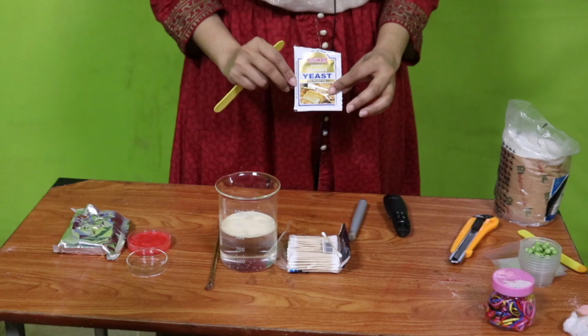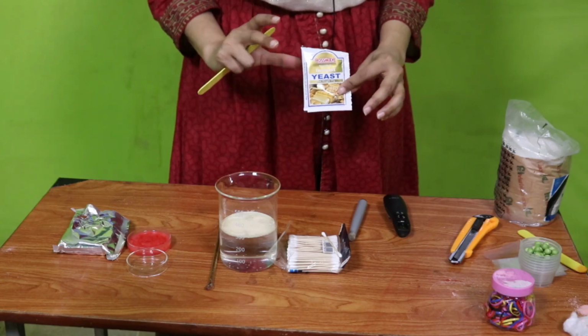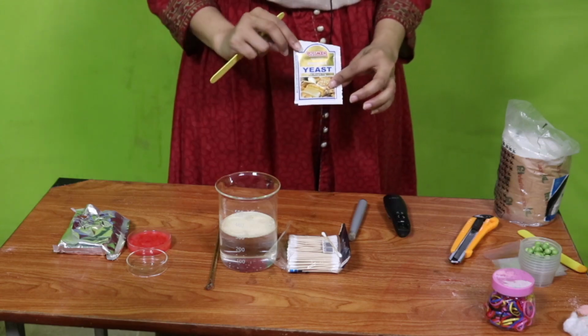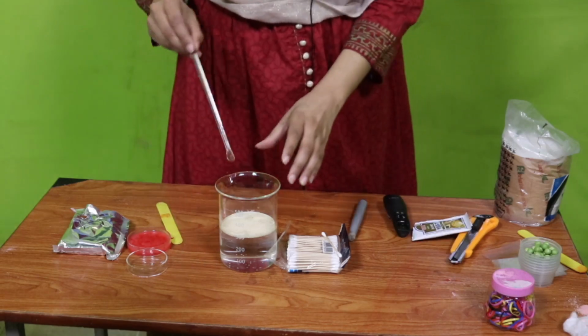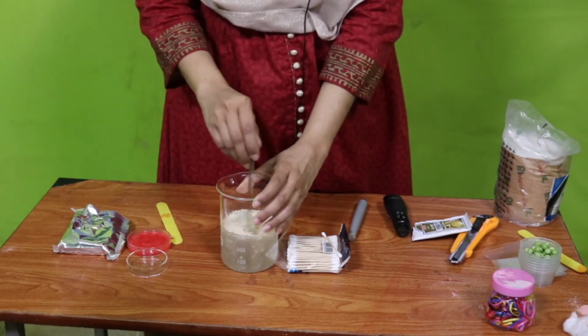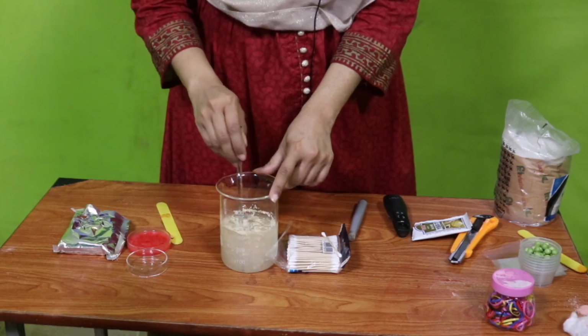So if you do not have a measuring balance to measure 6 grams, you can pour half of the quantity. So after that you will mix it well with the help of the stirrer. Mix it well.